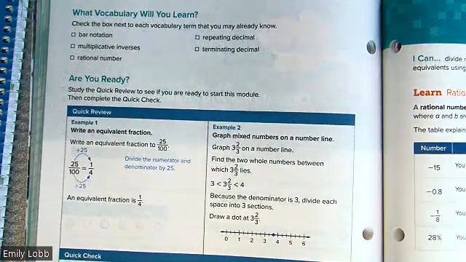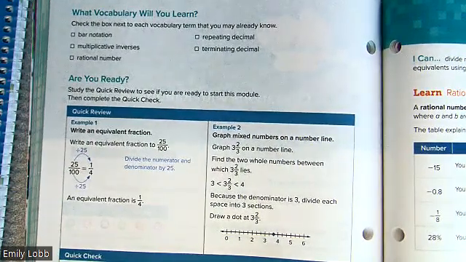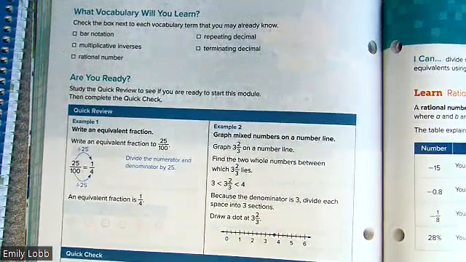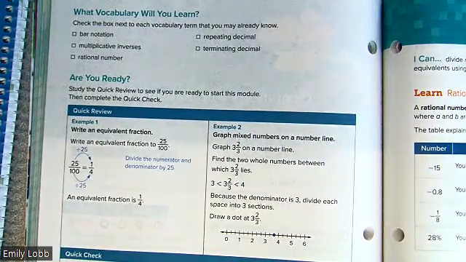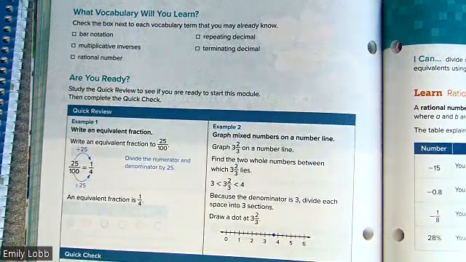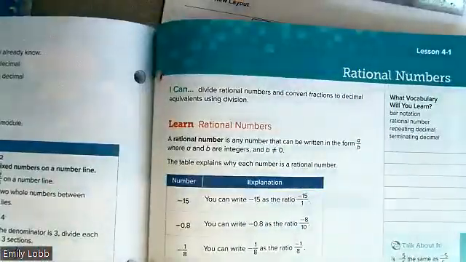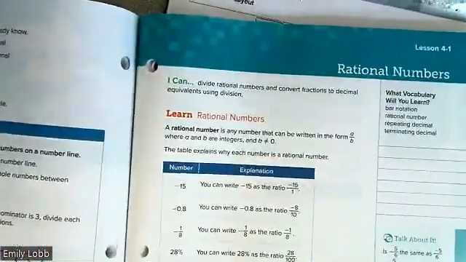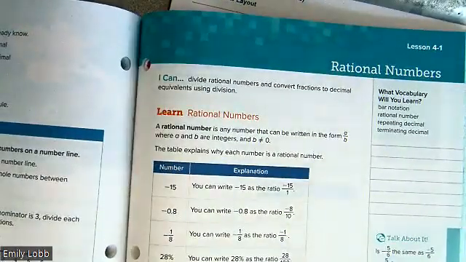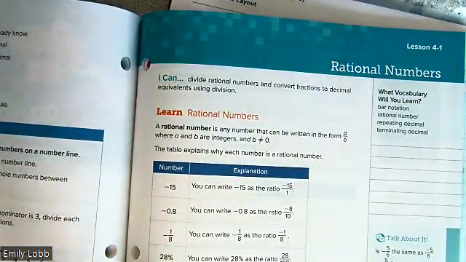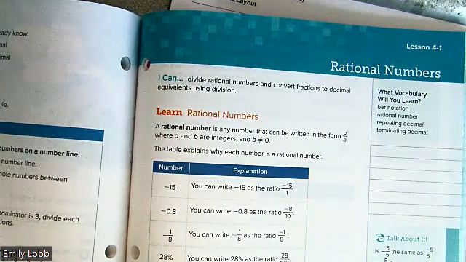We're on page 176 at the time. Terminating decimal, rational number. Writing equivalent fractions, graphing mixed numbers on a number line. Those are all things that you should know how to do. All right, starting in 4-1, here on page 177. I can divide rational numbers and convert fractions to decimal equivalents using division.